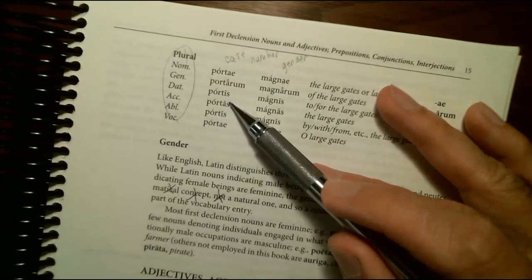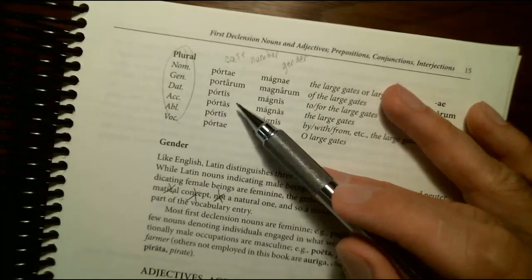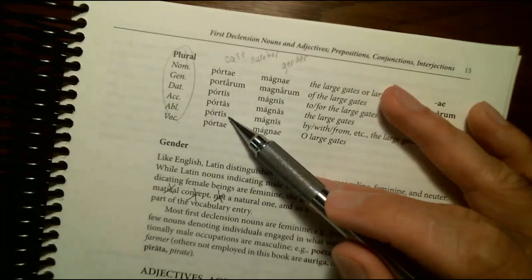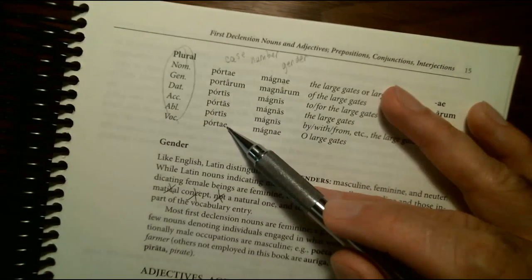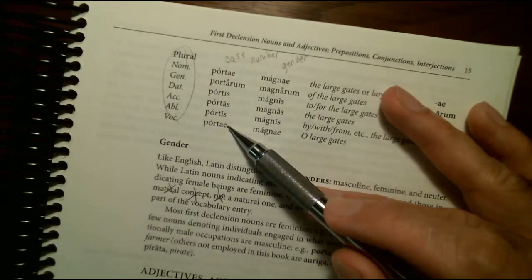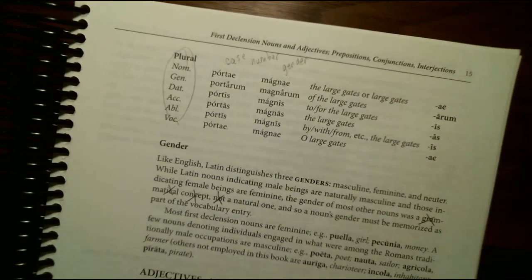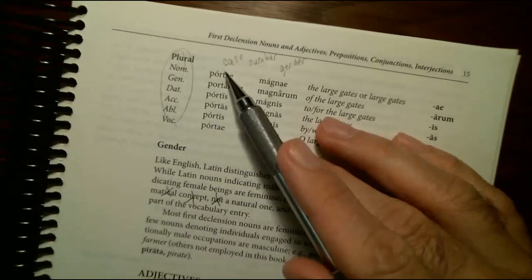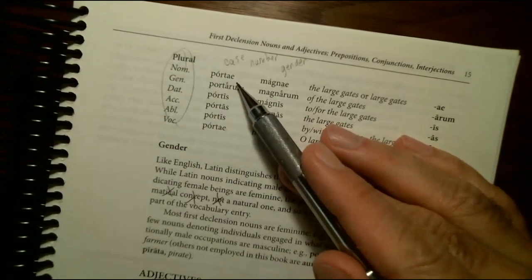Portas is accusative, that is, the gates are the direct object. Then portis, ablative, away from the gates or by the gates, and then portae. I guess you could use the vocative for gates if you're in Lord of the Rings and you're addressing the gates with a password, perhaps. But otherwise, I don't know why you would address gates.